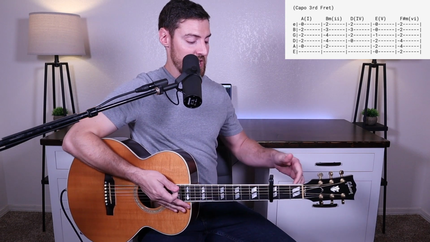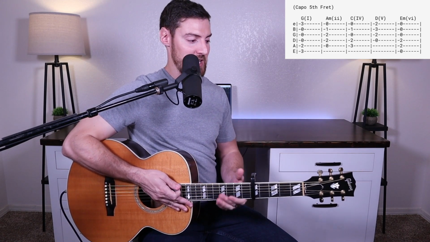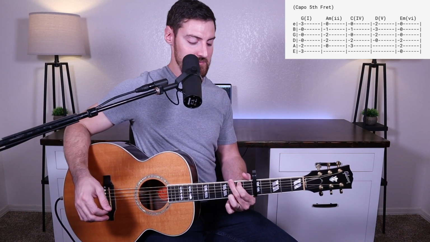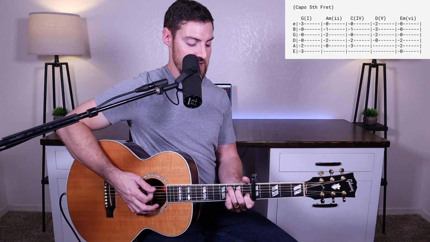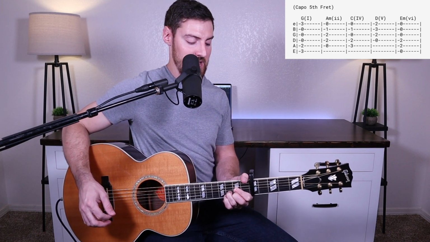And then the most common way to play in the key of C that you'll see a lot of people do is put the capo on the 5th fret, and now we're on our G shapes of the CAGED system: C, A, G. So with our G shapes, our 1 chord would be a G. Our 2 chord is an A minor. Then our 4 chord is a C. Our 5 chord is a D. And our 6 chord is an E minor.